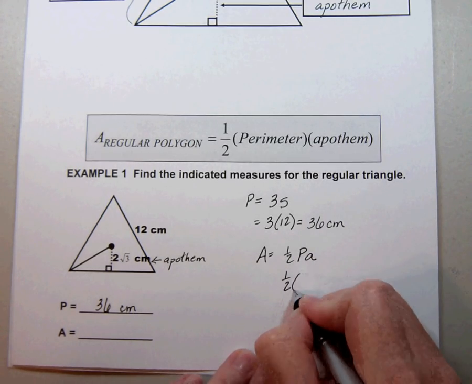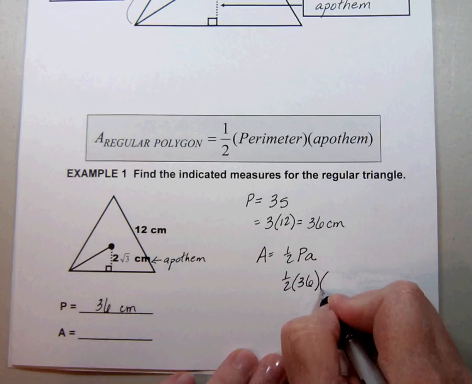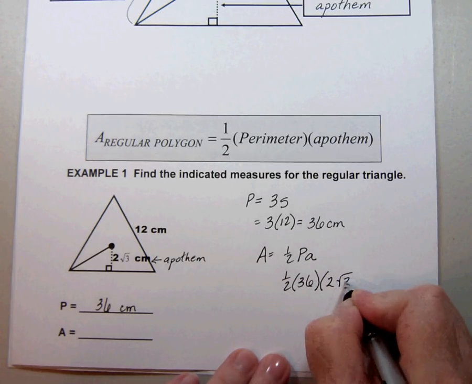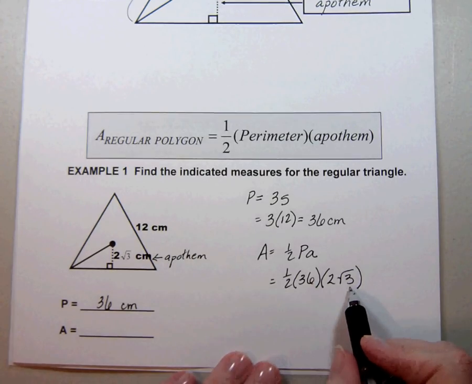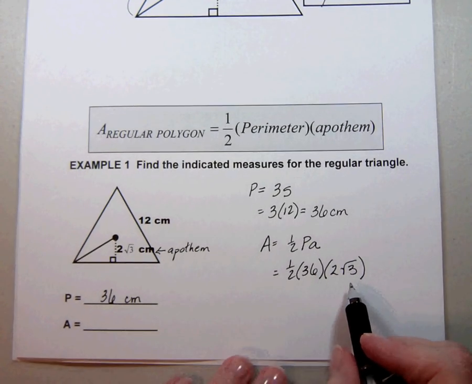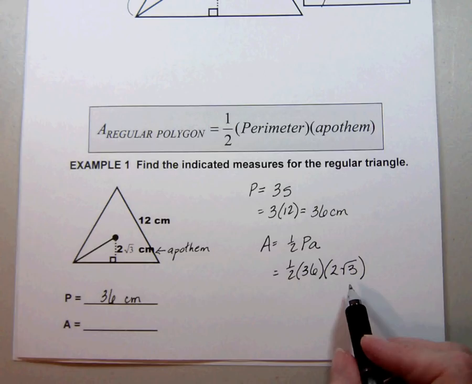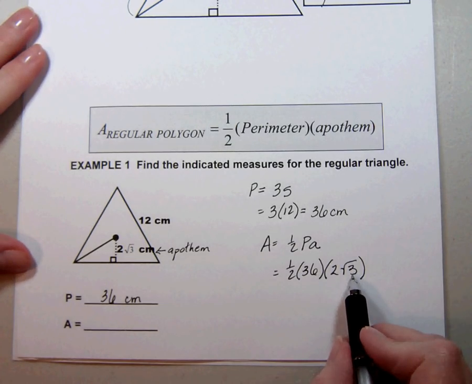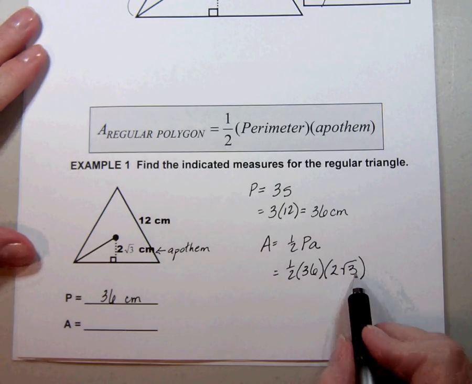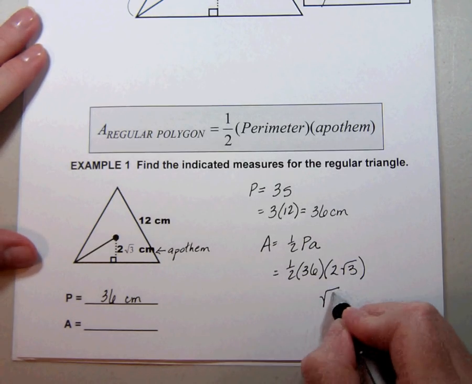I'm going to go ahead and write that out. It's 1/2 times 36 times 2 times the square root of 3. Now I'm going to remember we're going to leave in radical form. Most of the time I will do that. If you end up giving an answer in decimal form and it's equivalent to the radical form, I probably won't count that wrong, but I do want you to learn that when you have a multiplying by the square root of 3, you just need to leave it as a radical.